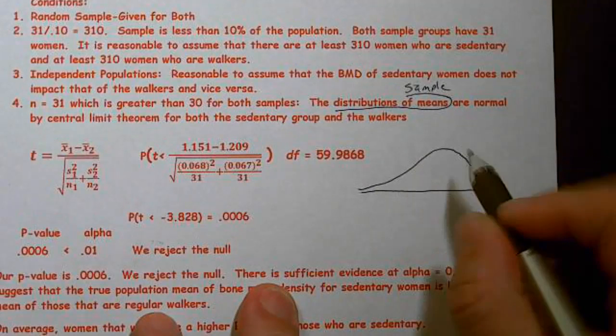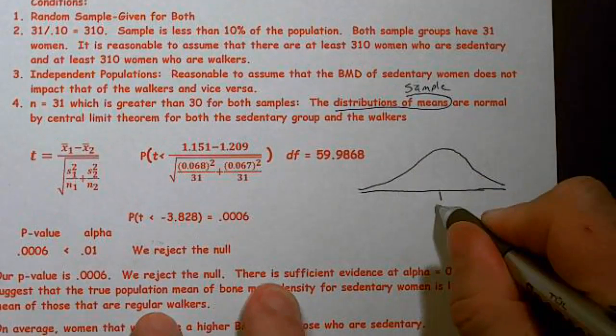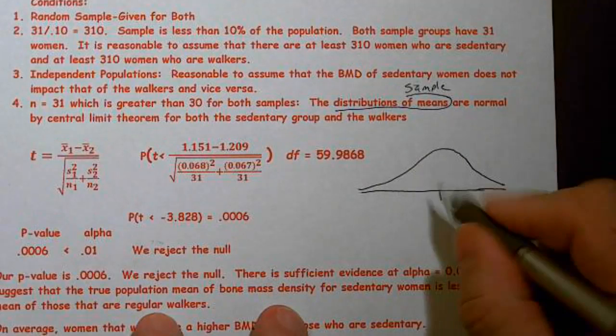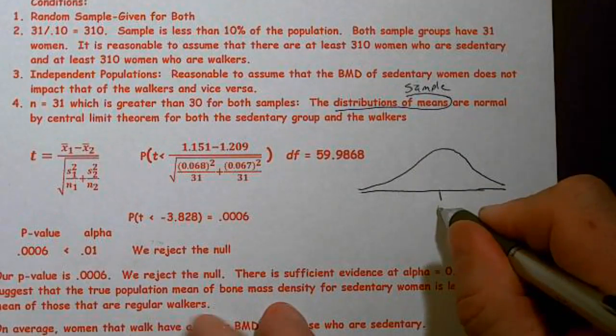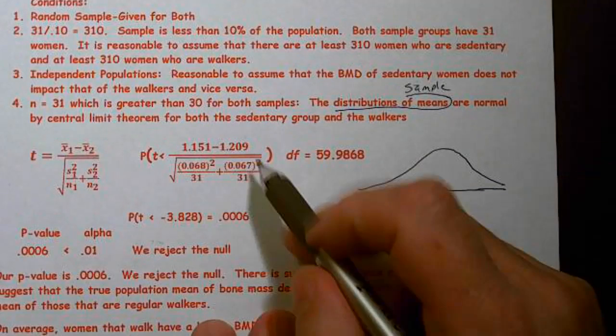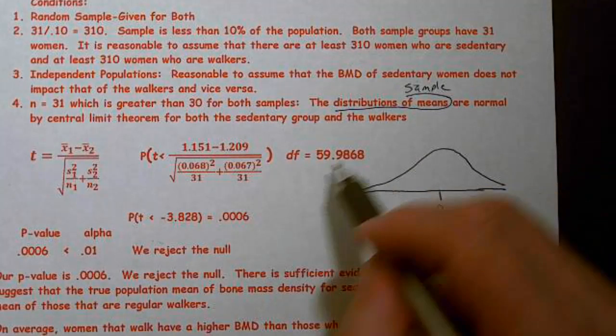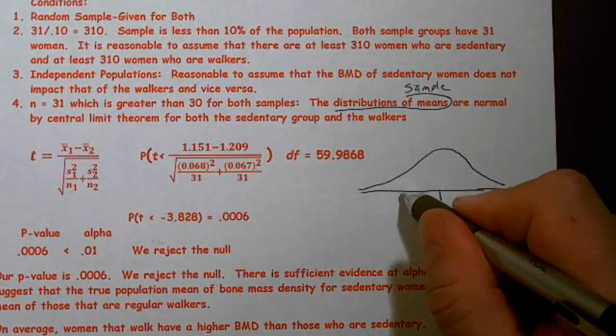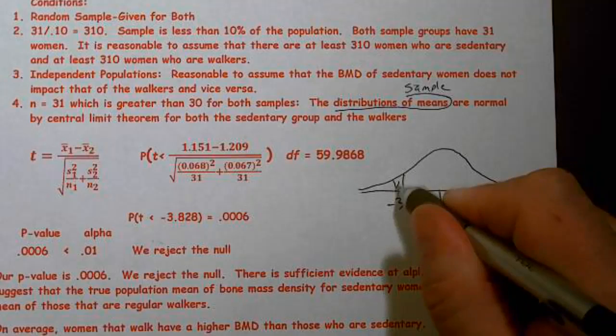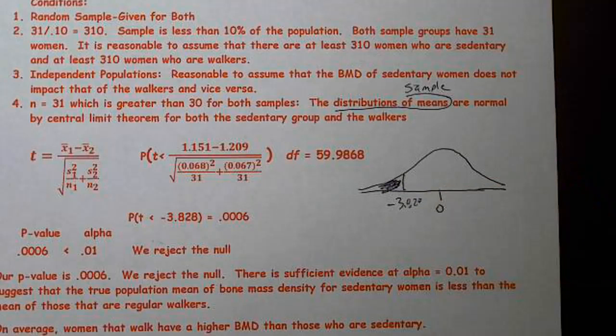We essentially said that we were claiming that there was no difference. And we ended up getting a T statistic of negative 3.828. And we found this probability. Well, that probability is 0.006.